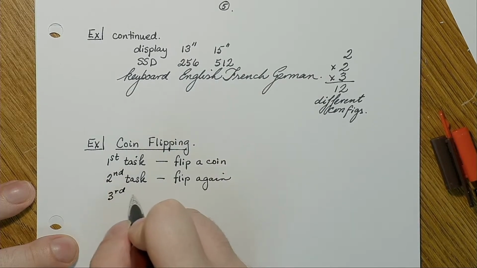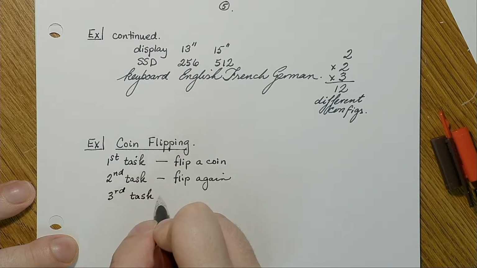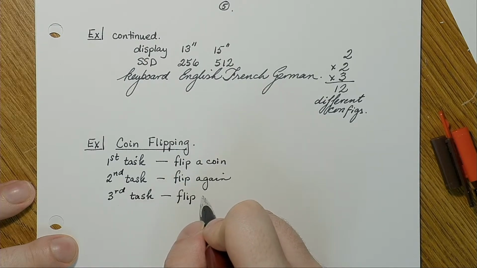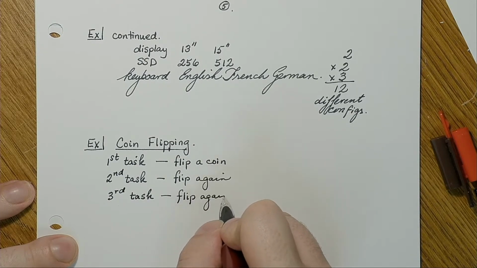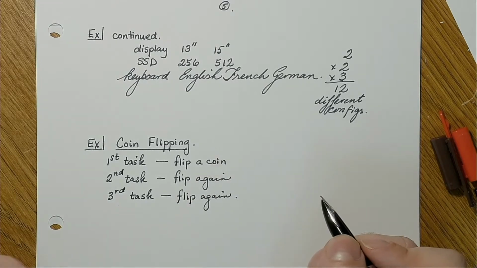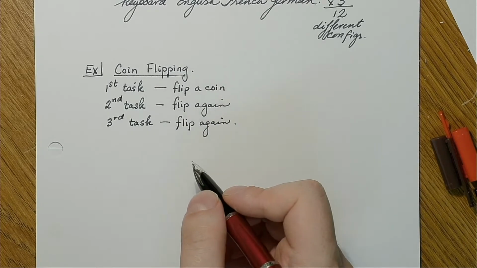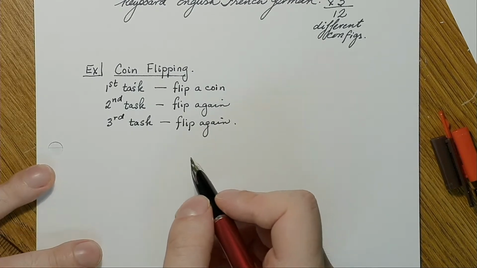Third task, flip it again. Okay. So, what does that mean?